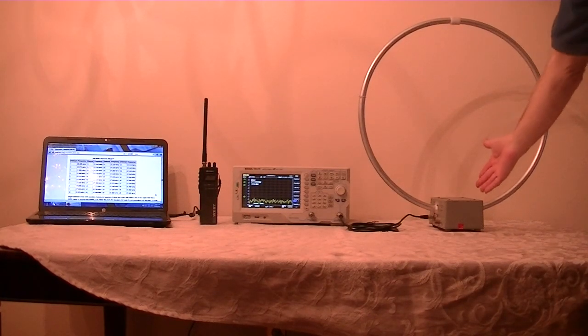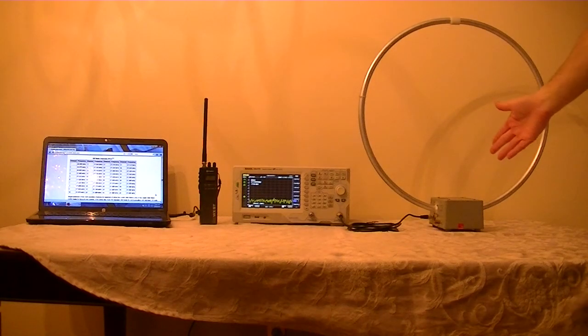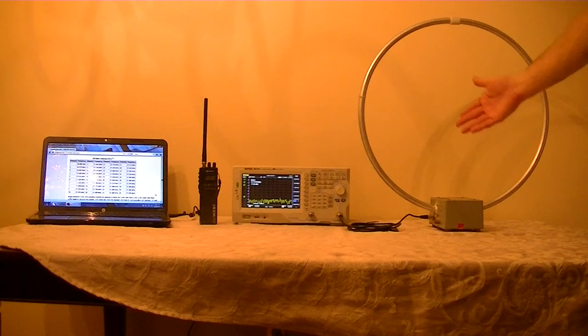This is the Emco 6502 loop antenna. It is used by Underwriters Laboratory and other companies in the business of doing FCC compliance. It's suitable for frequencies between 9 kilohertz to 30 megahertz.